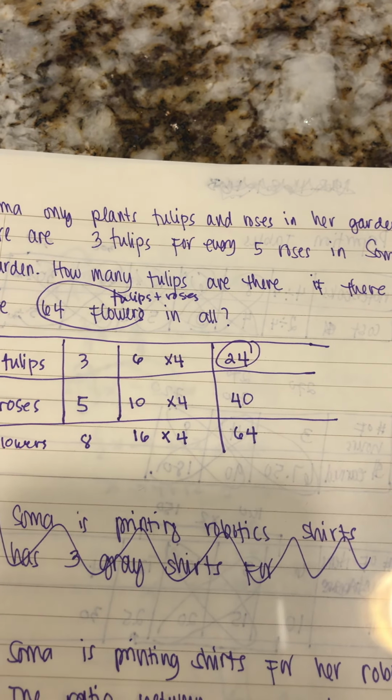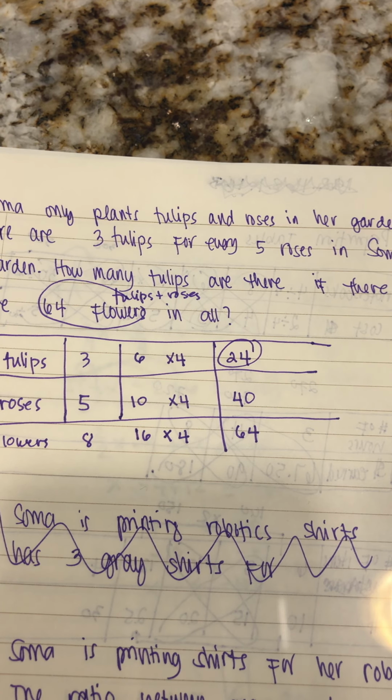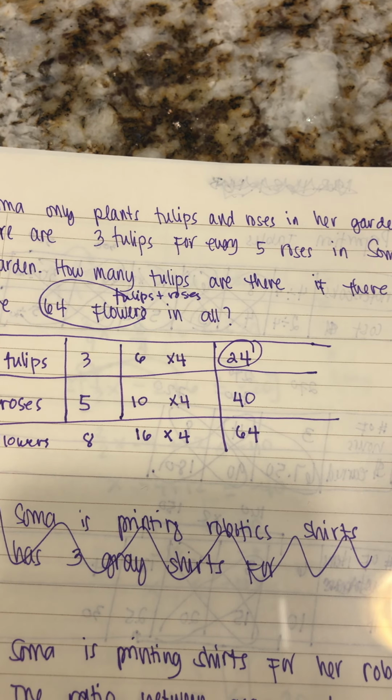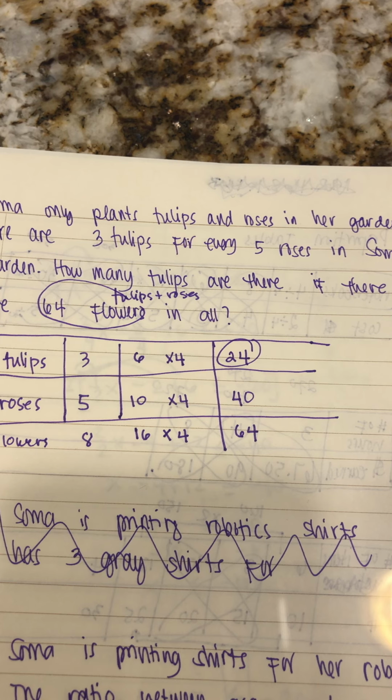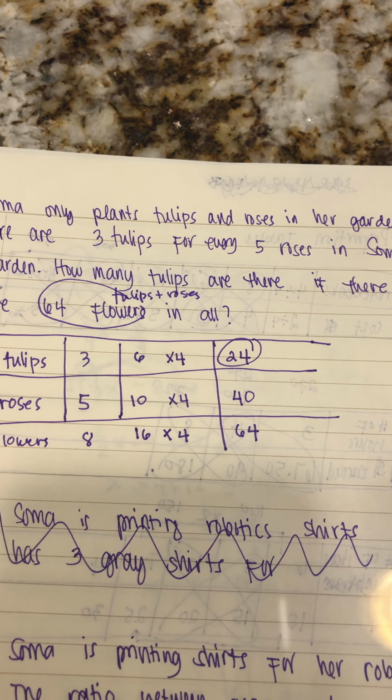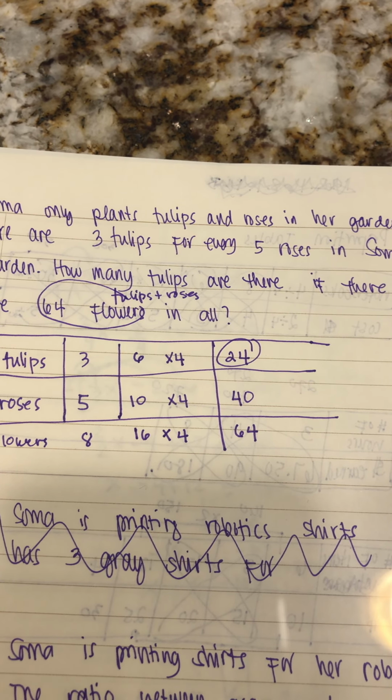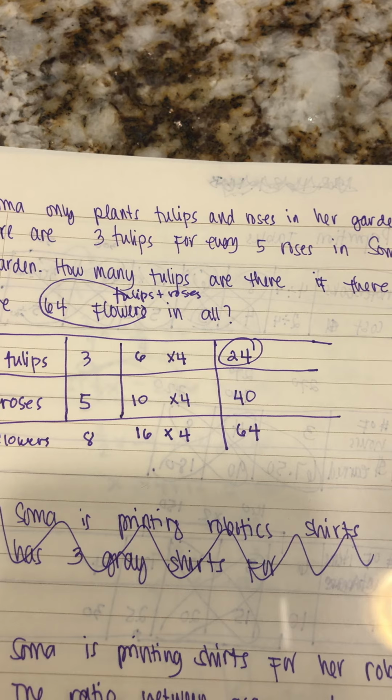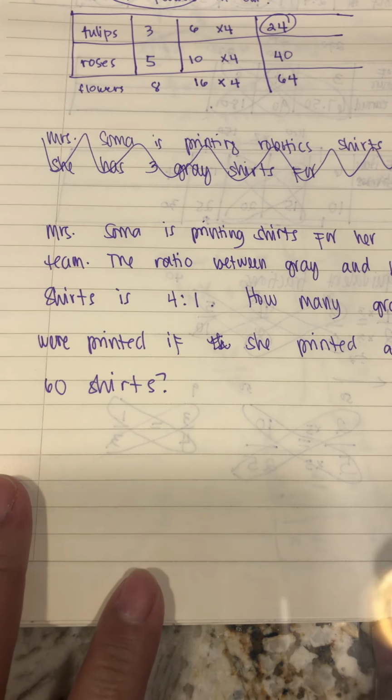So answering the question, how many tulips are there if there are 64 flowers together, I have 24 tulips. Okay, so it's important to really interpret the question, because even if we know it's a proportion problem, sometimes the question is being changed. It's not like the usual pattern. So I don't want you to answer word problems by just using the same pattern. Always understand the question.